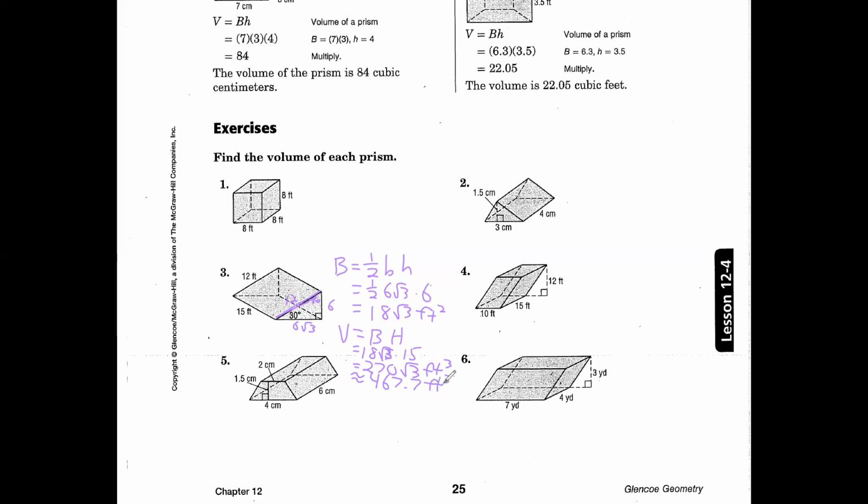Now, some of these other figures have slanted shapes. These two are oblique rectangular prisms. It's still the same idea, but you might have to find some missing pieces, just like we found a missing piece on that one. Here, actually, we don't have to find a missing piece. So we have 12 as our height.